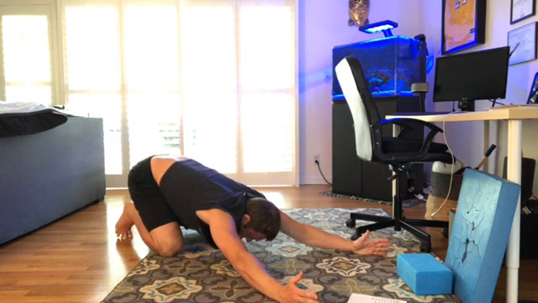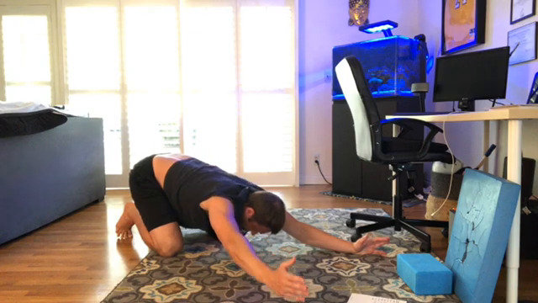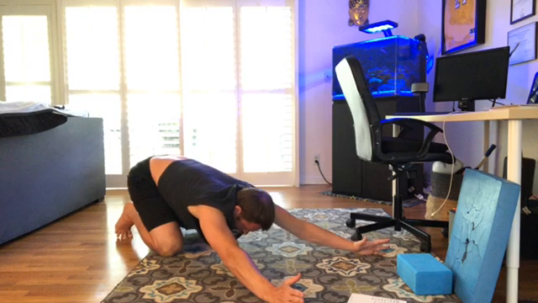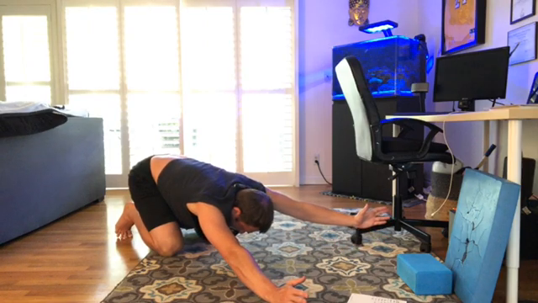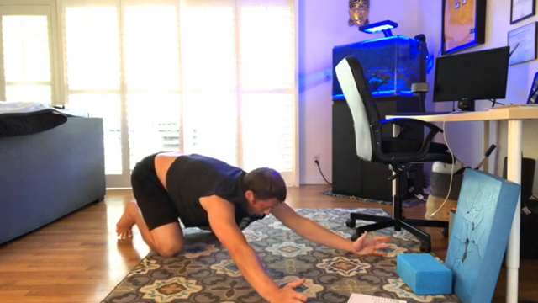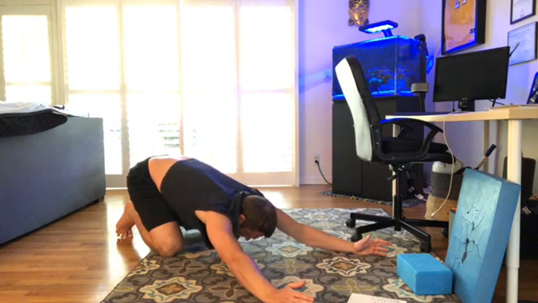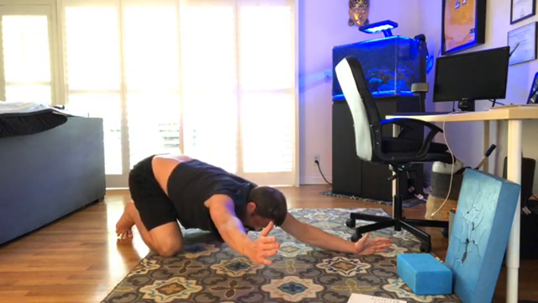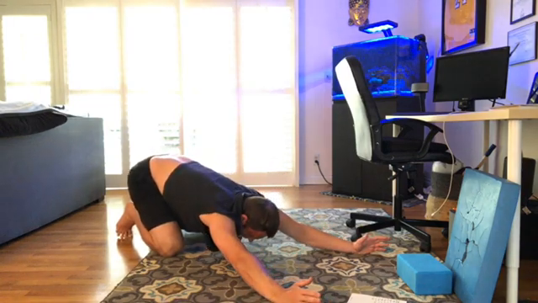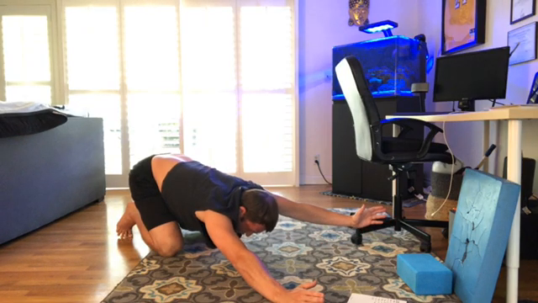Lift the first one up and exhale. 2, 1. Push down, breathe in. Lift up, exhale. 3, 2, 1. One more each side. Push down, sit back, breathe in. Feel those lats stretch. Lift up, exhale, 3, 2, 1, last one. Push down, breathe in. Lift the other one up. 3, 2, 1.